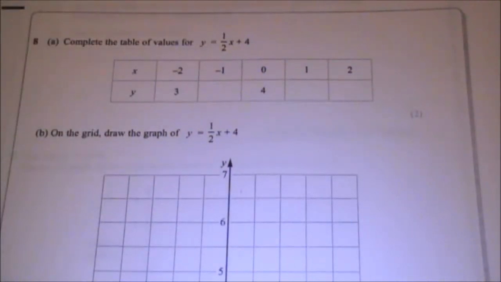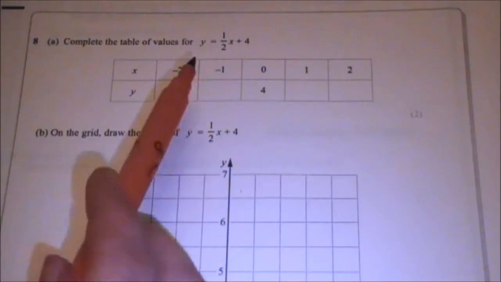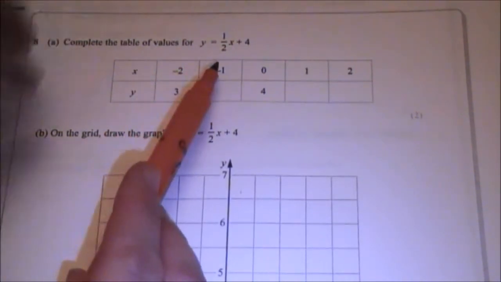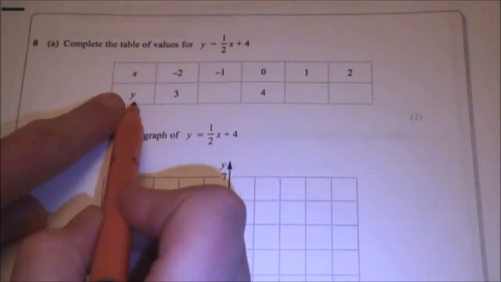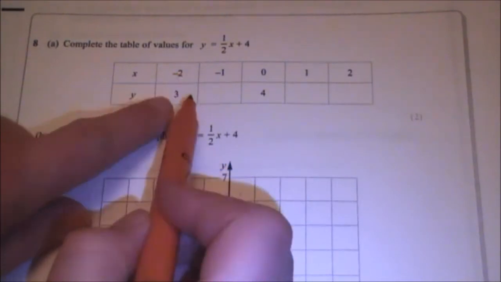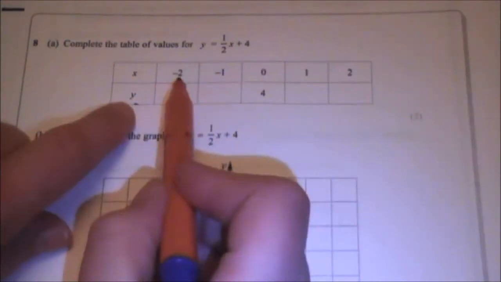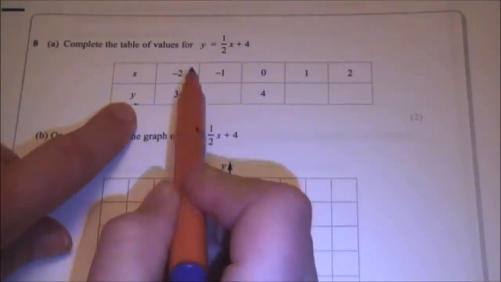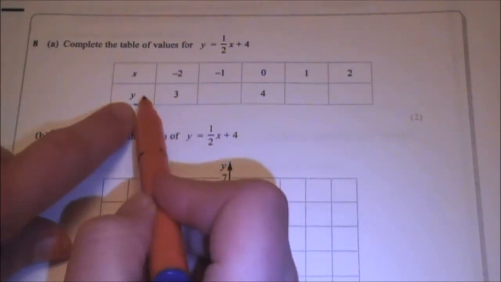Question 8 is a straight line graph question, and it looks quite complicated because they've got a fraction in it, but it's really no more complicated than if it was a whole number. So complete the table of values for y equals half of x plus 4. So y equals half of x, add 4. So here, because they've given us this one, I'm just going to check that I can do it correctly.